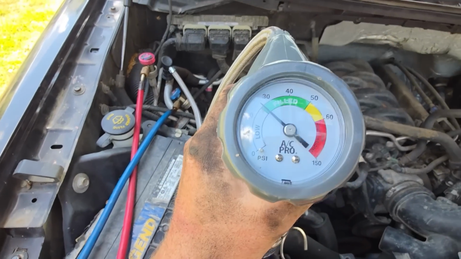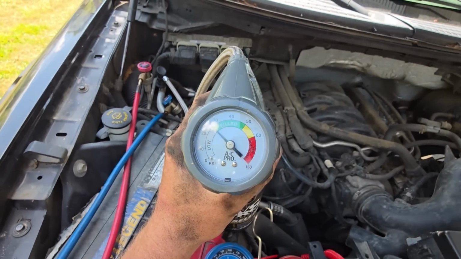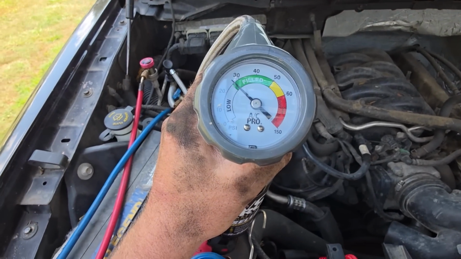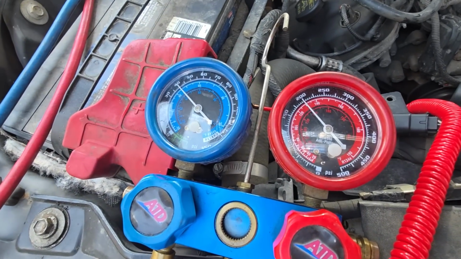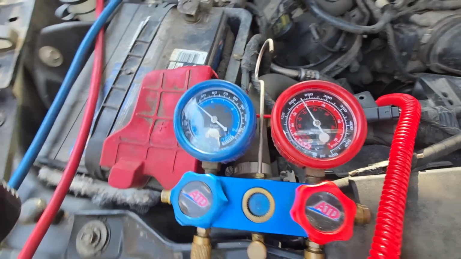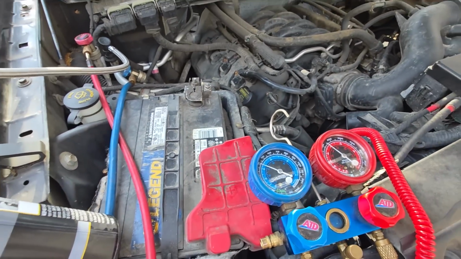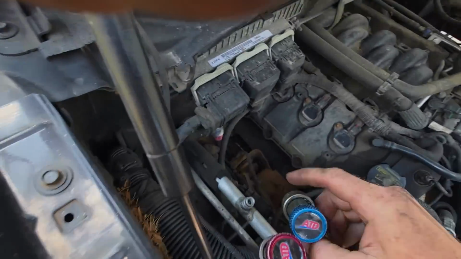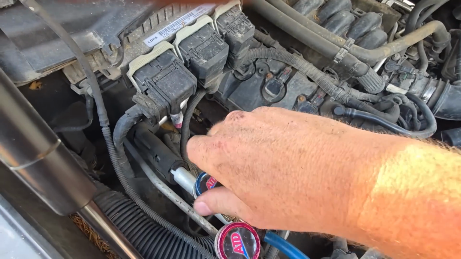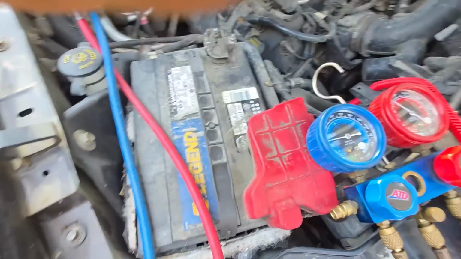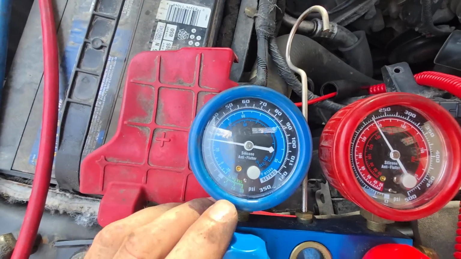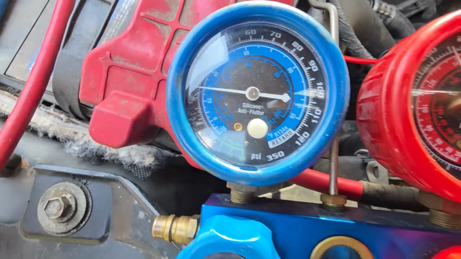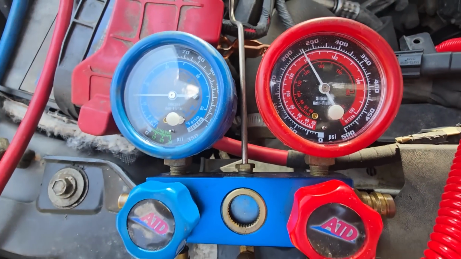And low sides still under 30. I'm gonna go a little more. I'm gonna get us up to 225. I like that. We're gonna go with that. Take this off. Put my low side gauge back on. Get you both pressures now. 25, 250. Go ahead, let it idle.